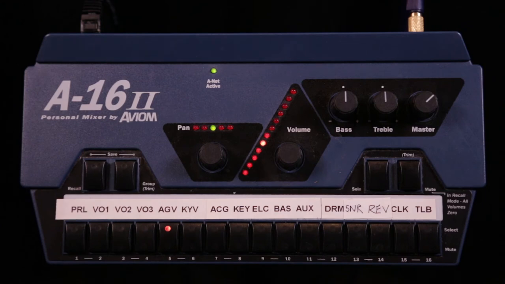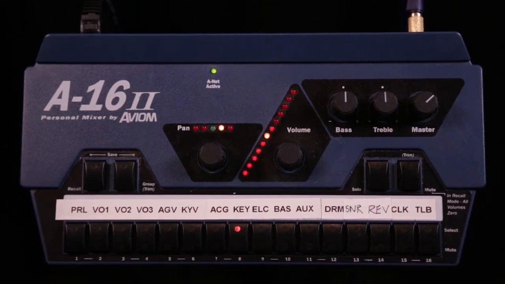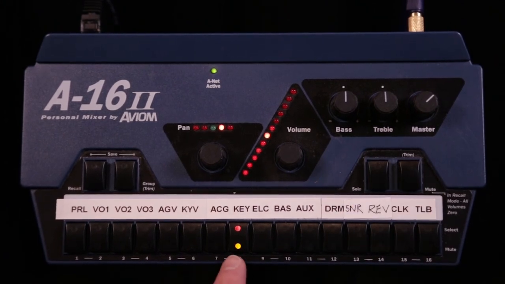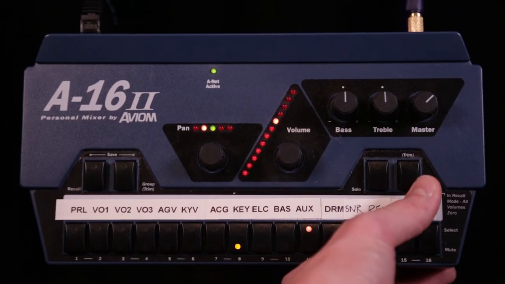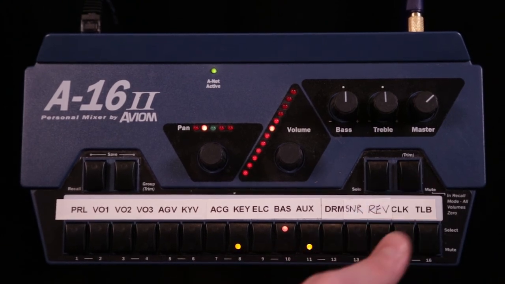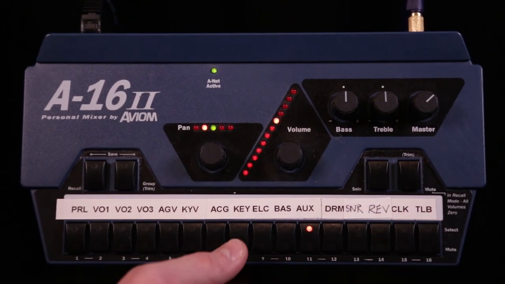So then the fourth thing that you can do is you can mute a channel. And the method for muting a channel is the same way that you would solo a channel. So if for some reason you're getting really bad feedback or something through the keys channel, you can select the channel, then you would press mute. The yellow LED comes on to show you that that channel is muted. You can actually mute several channels all at once, and then to unmute a channel, you just select it and press the mute button.